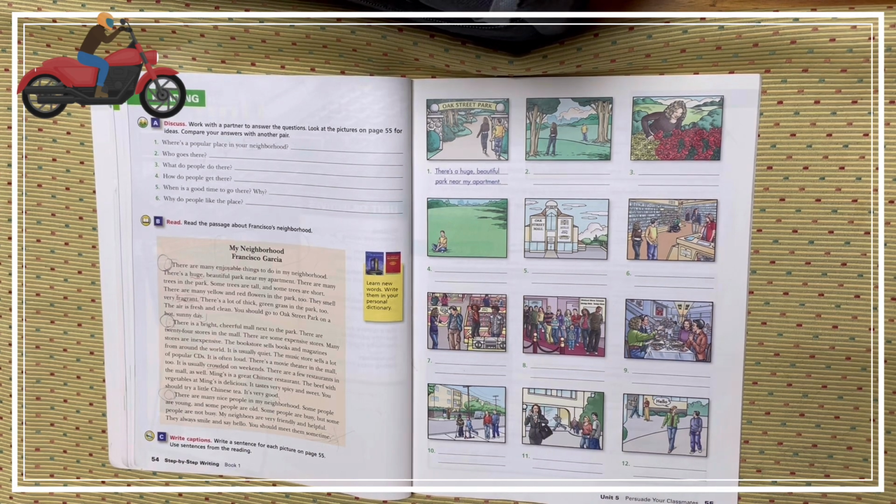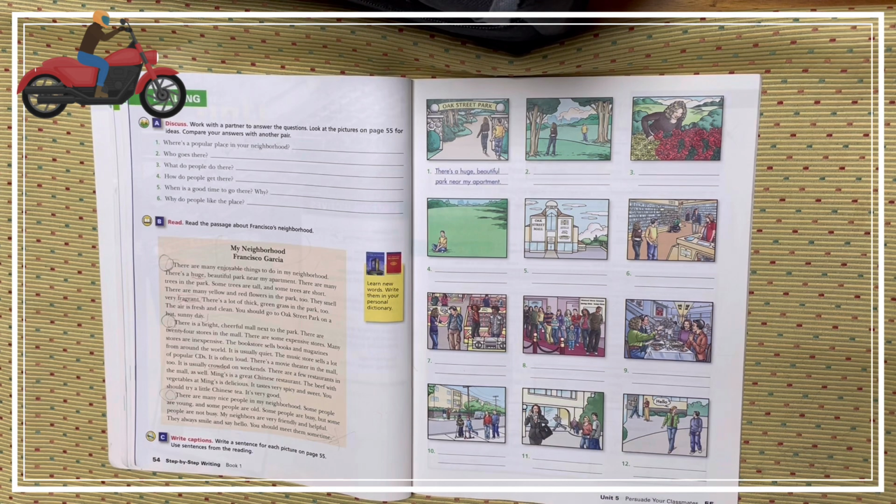Francisco Garcia. There are many enjoyable things to do in my neighborhood. There's a huge, beautiful park near my apartment. There are many trees in the park. Some trees are tall and some trees are short. There are many yellow and red flowers in the park too. They smell very fragrant. There's a lot of thick green grass in the park too. The air is fresh and clean. You should go to Oak Street Park on hot, sunny days.